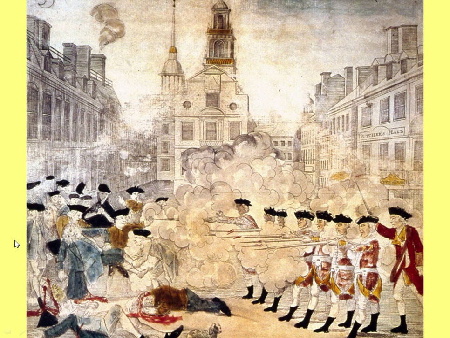An event known as the Boston Massacre, where a group of red-coated British soldiers, stationed in Boston, fire upon a crowd, killing 4, and it just fuels the propaganda, fuels those people who have that loud voice against the British, that they are evil, that it's a conspiracy of tyrants to rule over us.